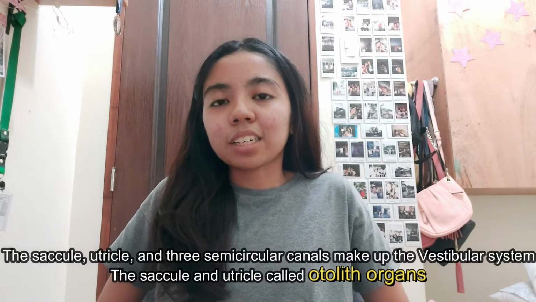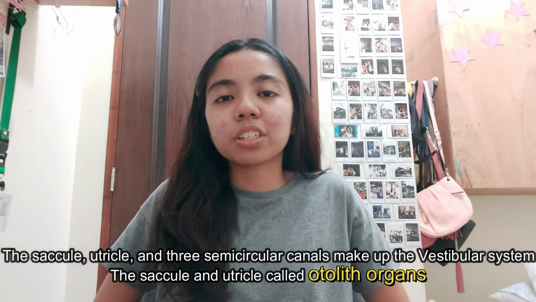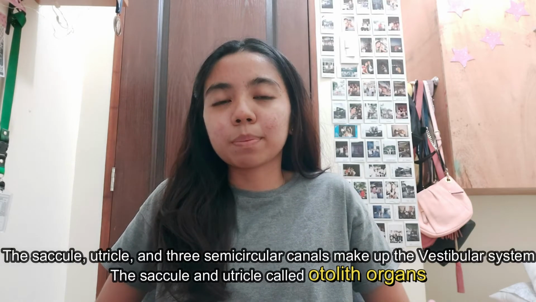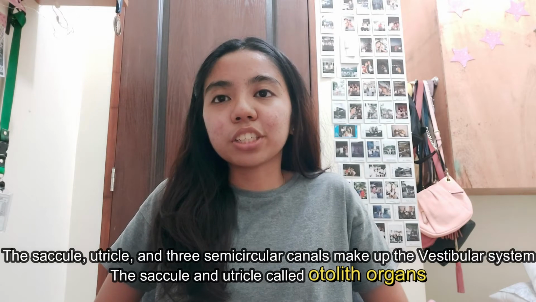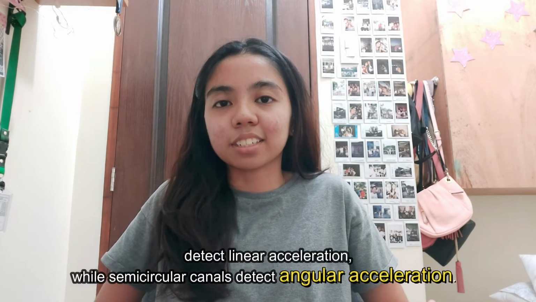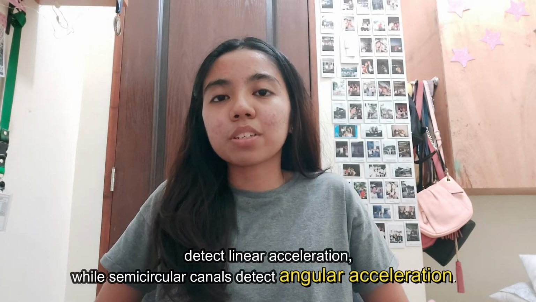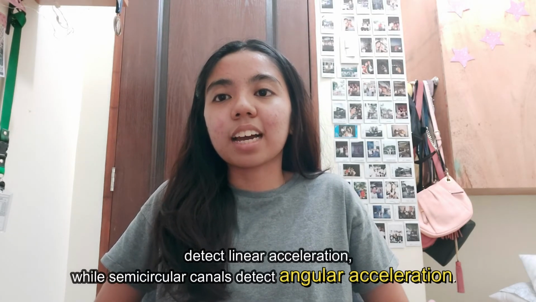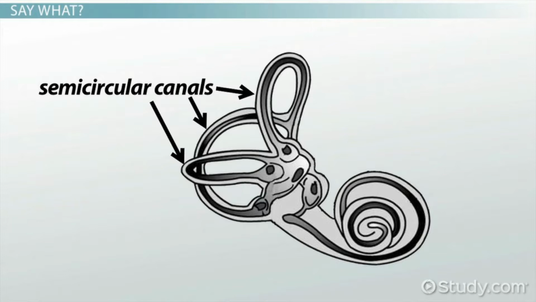The saccule, utricle, and the three semicircular canals make up the vestibular system. The saccule and utricle, also called the otolith organs, detect linear acceleration, whereas the semicircular canals detect angular acceleration. So let's dig deeper and start with the semicircular canals.